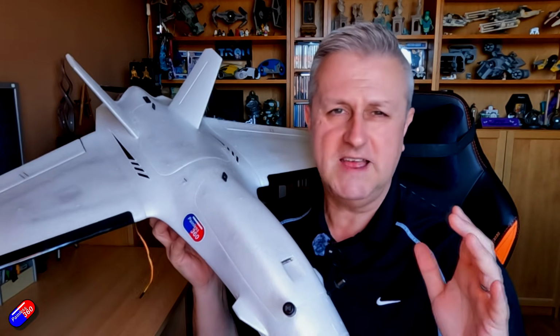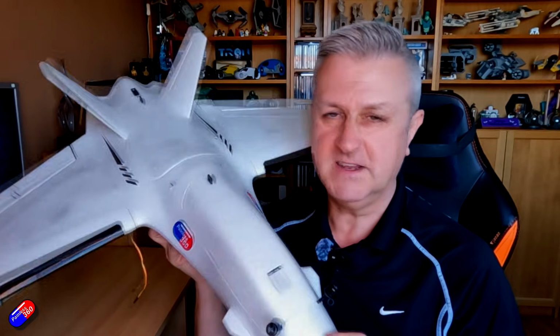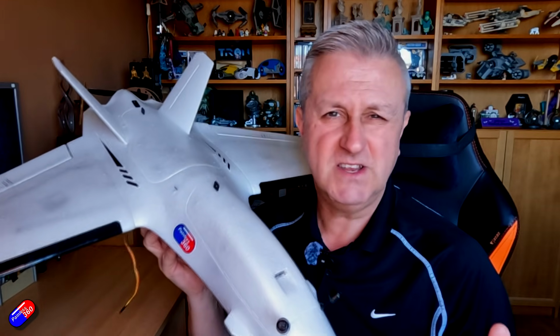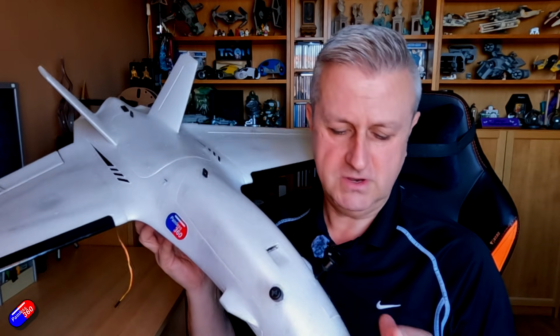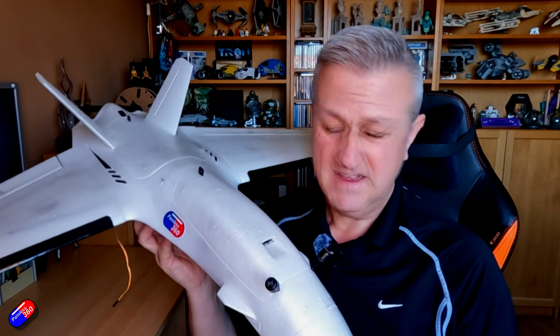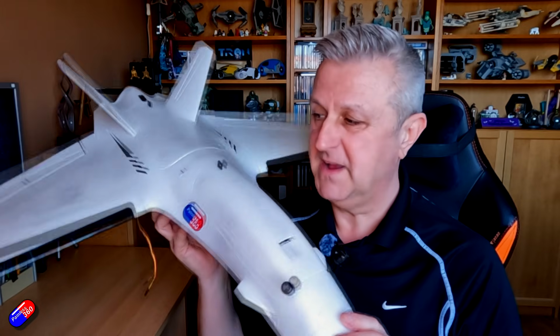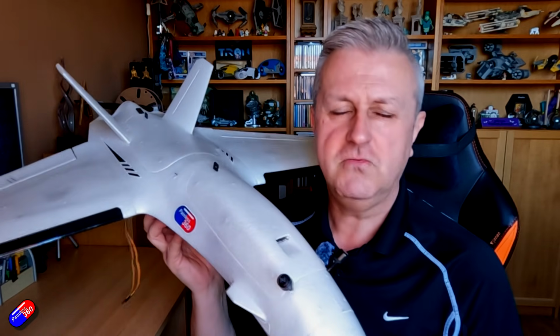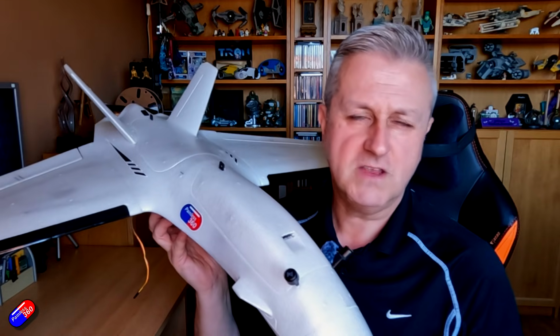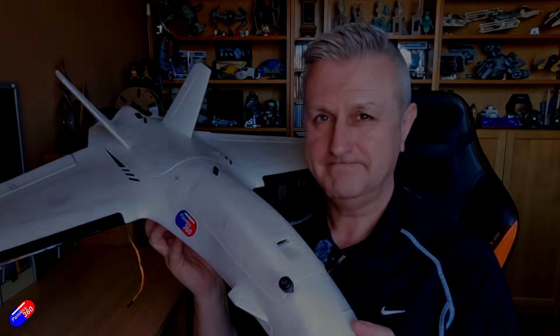I don't always have the PIDs in my on-screen display as I'm doing this. Sometimes I do, sometimes I can't be bothered, but hopefully that's really showed you how simple and easy this is. It isn't particularly complicated, and by doing it, it's going to make the model feel much more responsive when you're in a mode like Horizon or Acro.